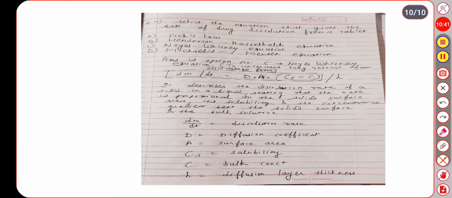Now the next question, question number 10. Select the equation that gives the rate of drug dissolution from a tablet. Answers are option number A, Fick's law; option number B, Henderson-Hasselbalch equation; option number C, Noyes-Whitney equation; and option number D, Michaelis-Menten equation. Answer of the above question is option number C, Noyes-Whitney equation. This equation is used to understand the drug release from solid dosage form.